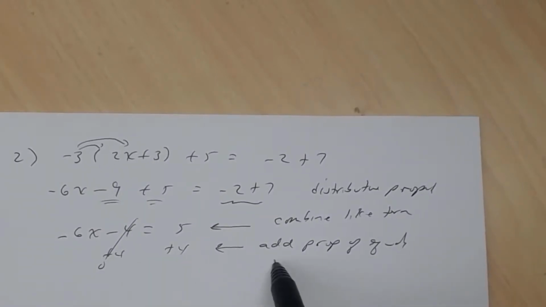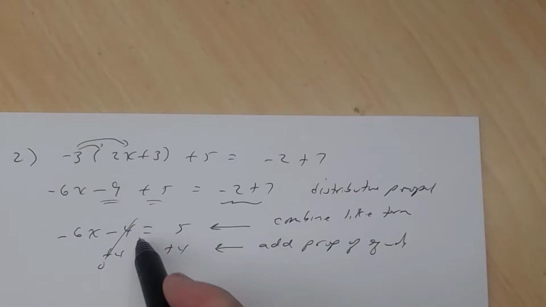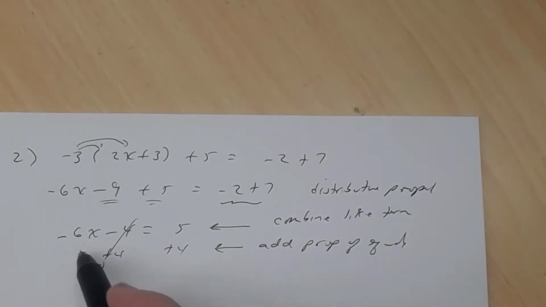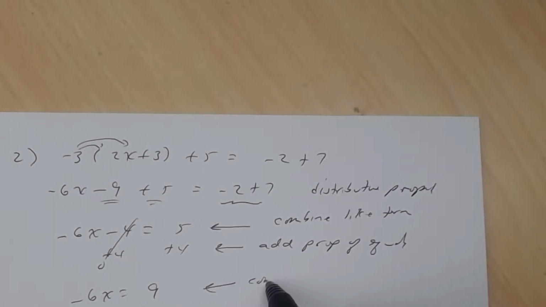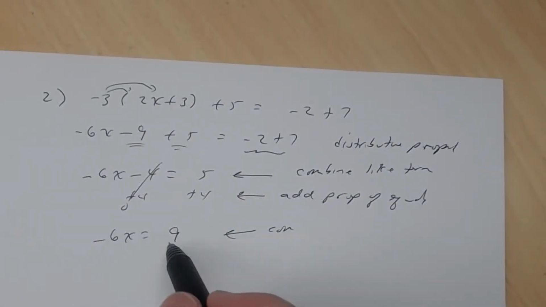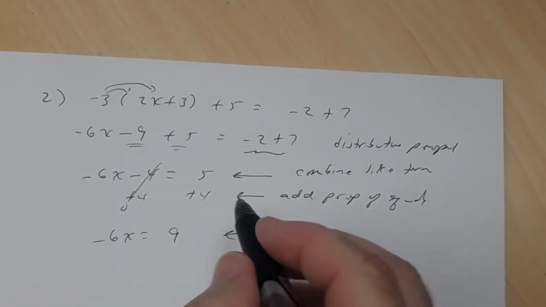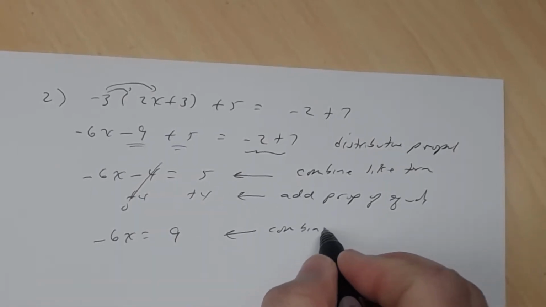Now once you use the addition property of equality, remember, whenever you use it, you're going to combine like terms. So when I combine like terms, negative 4 and a positive 4 is 0, so you're left with negative 6x equal, and then 5 plus 4 is 9. So I got that equivalent equation. Those are all equivalent equations. So the solution here is the same as the solution here, is the same as the solution here, is the same as the solution here. So I'm combining like terms.